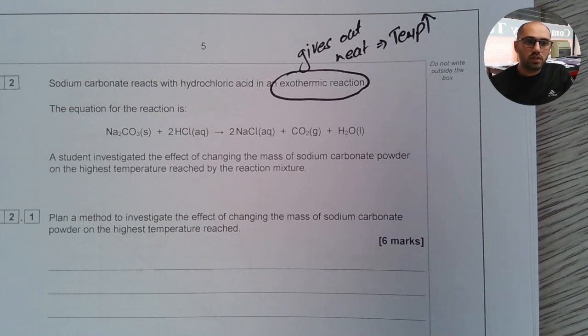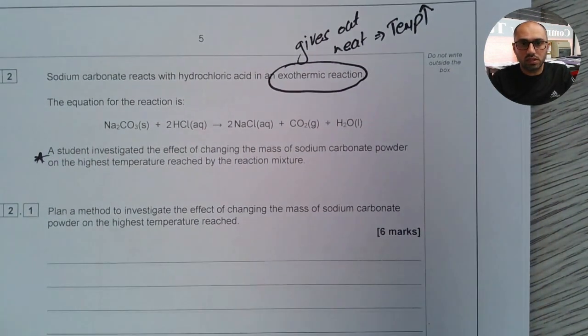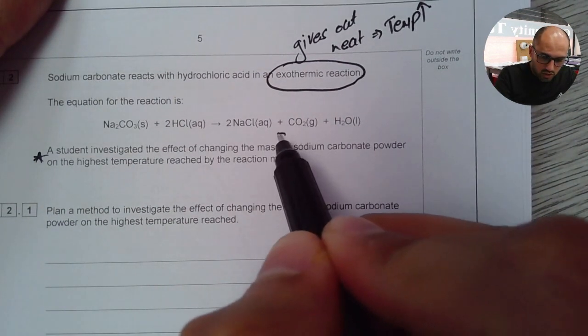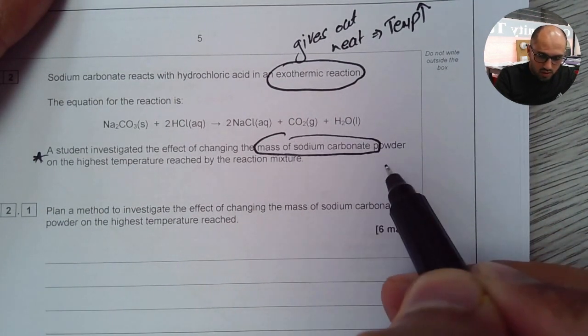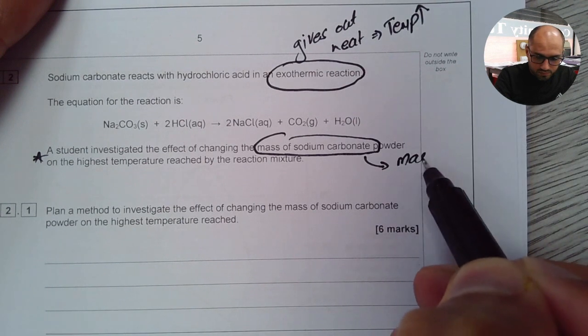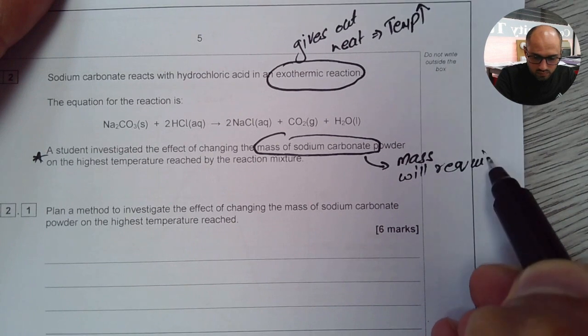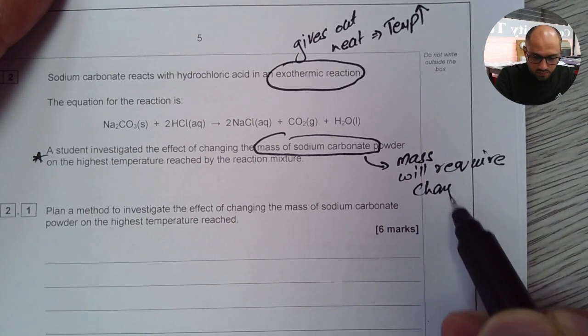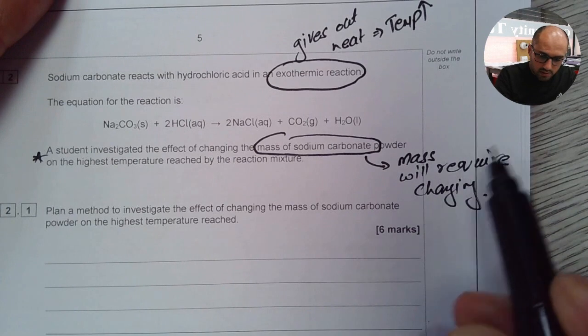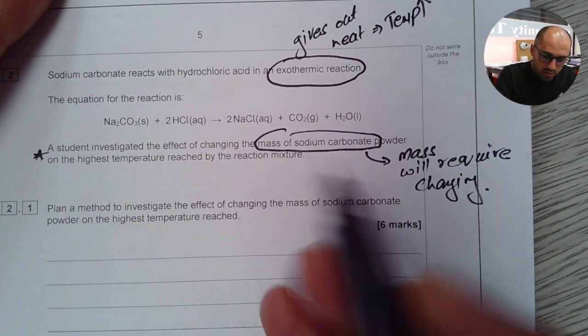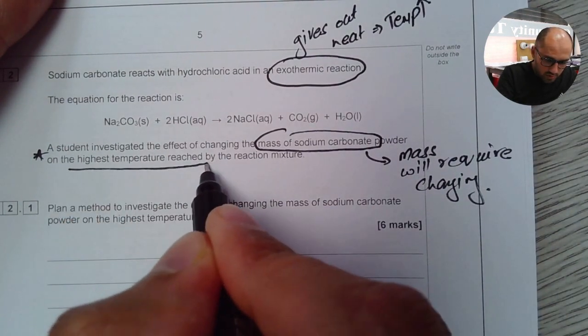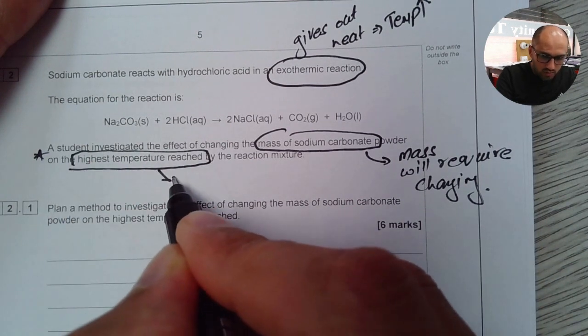It says a student investigated the effect of changing the mass of sodium carbonate powder on the highest temperature reached by the reaction mixture. Now, this statement is very important because it is telling us that you will change the mass of sodium carbonate. And it says on the highest temperature reached, so I can say highest temperature reached will need to be recorded.